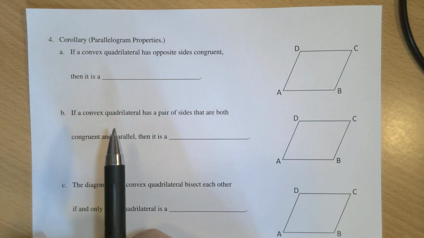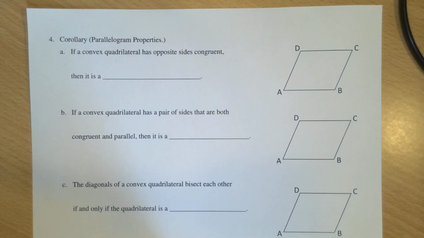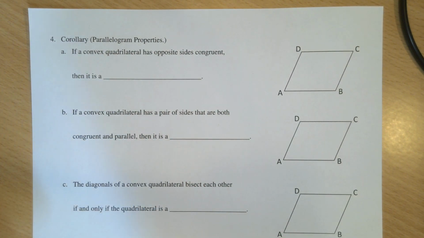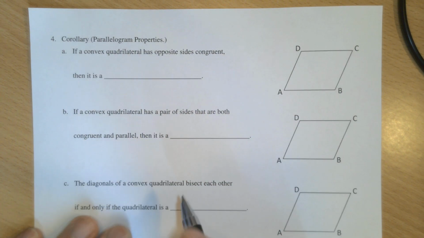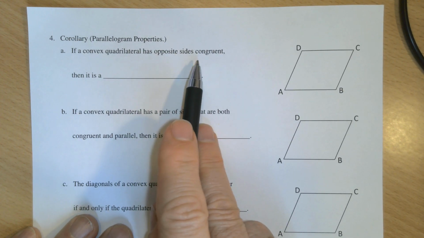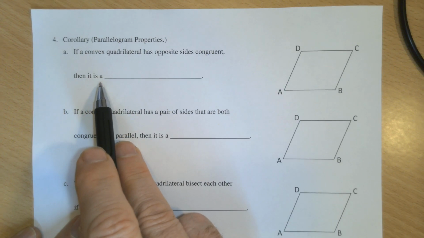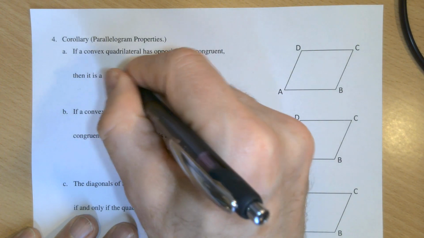In this video, we're going to talk about a few properties of parallelograms. Very basic, I won't do any proofs at all. If a convex quadrilateral has opposite sides congruent, then it is a parallelogram.